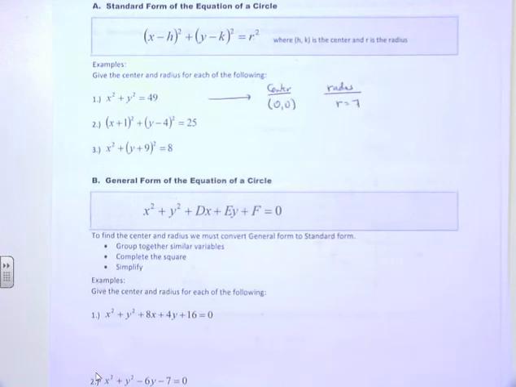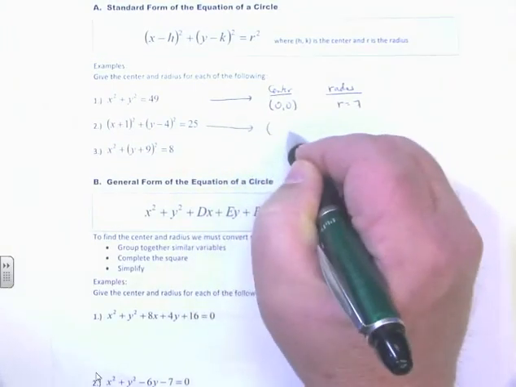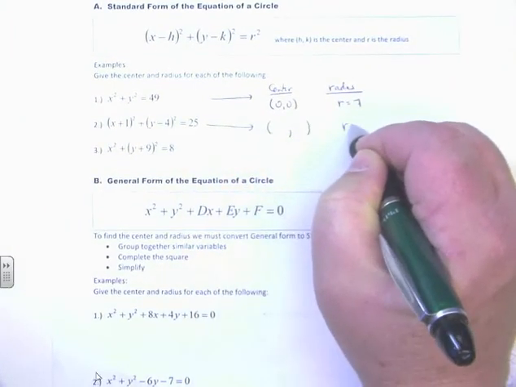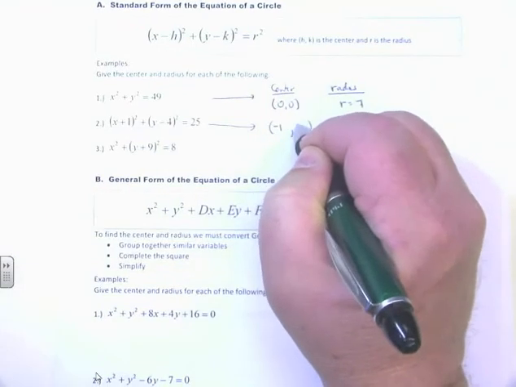X plus 1 squared plus y minus 4 squared equals 25. What is my center? And what is my radius? Radius is 5. What's my center? -1, 4.